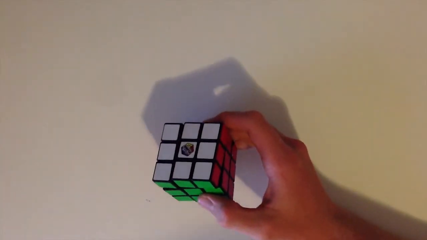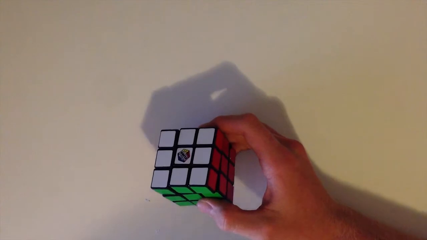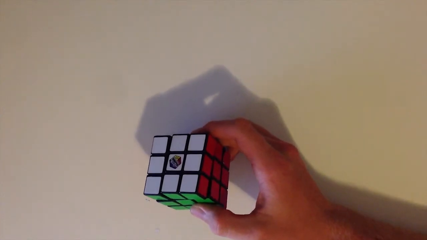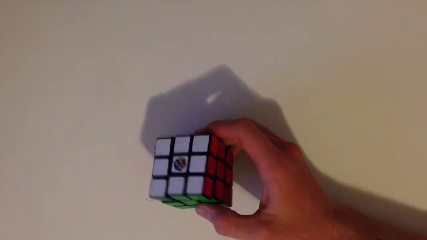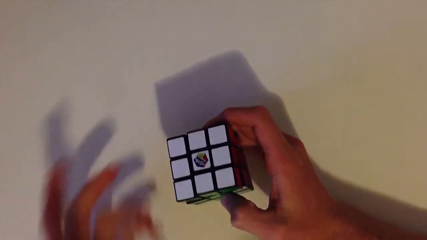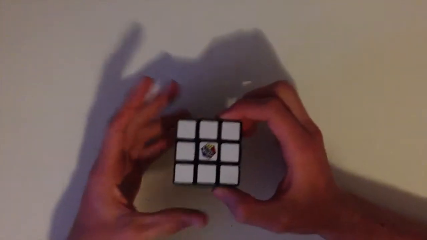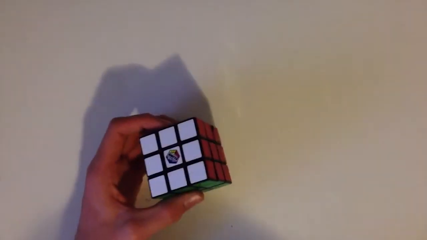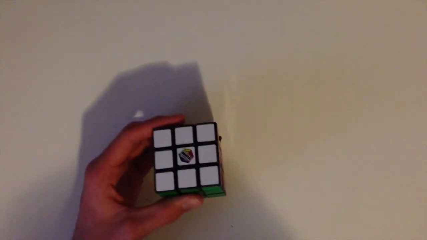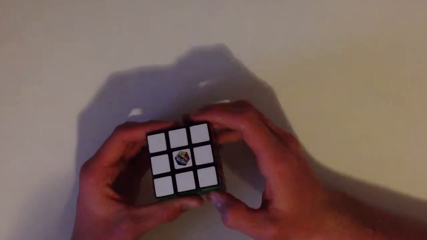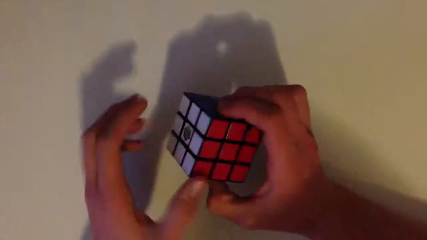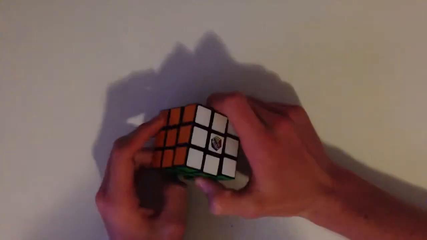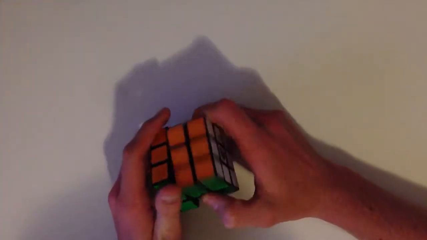Okay, so welcome to part 2 of solving the Rubik's Cube. This episode we're just going to be learning the front side solving. Not the whole thing, it's just the front side. So I think we are about to get ready to start. So I'm just going to jumble up this cube.